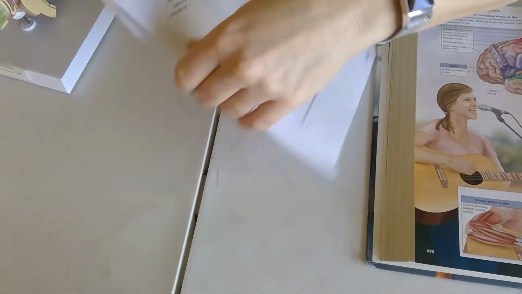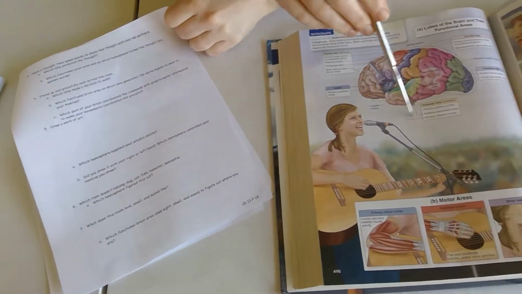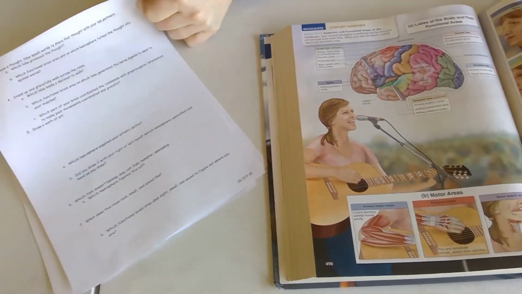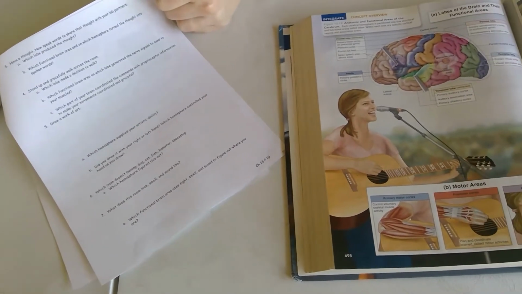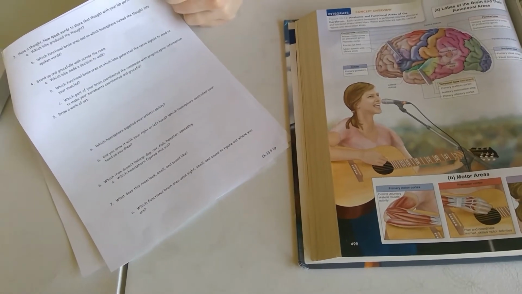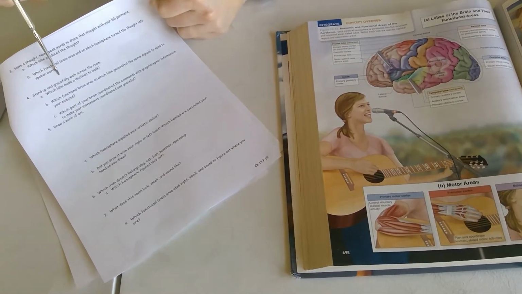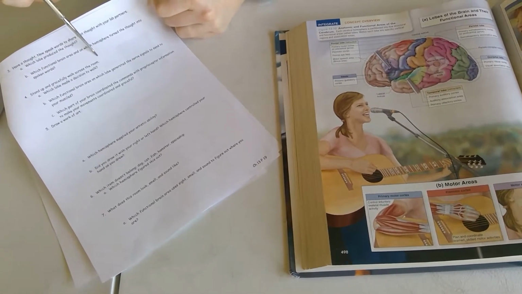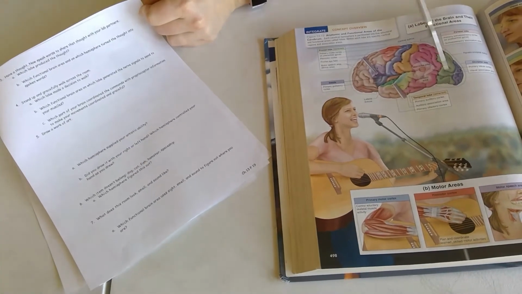Okay, then again, for the next page of questions, you're going to use your notes and this page of your book. So having a thought, which lobe has thoughts? Speaking the thought, which part of the brain allows you to speak? Stand up and walk gracefully across the room. So you made the decision to walk, so that's going to be from here.